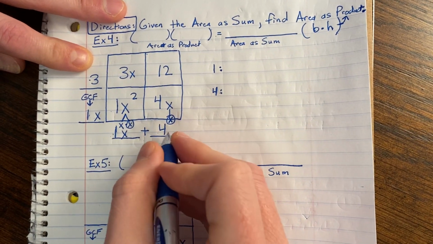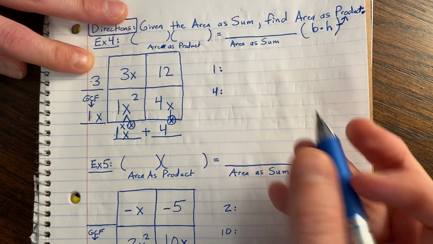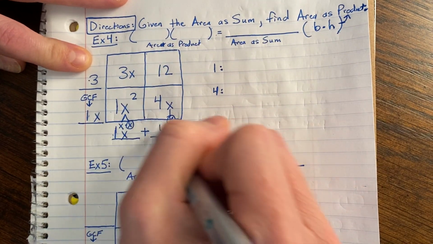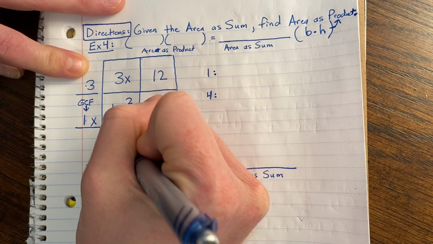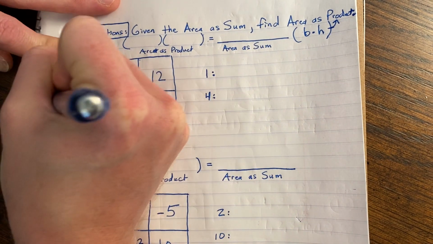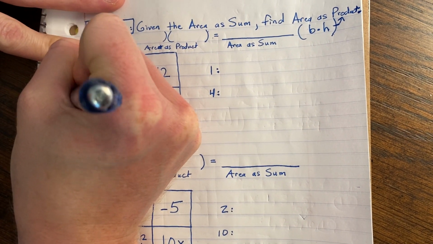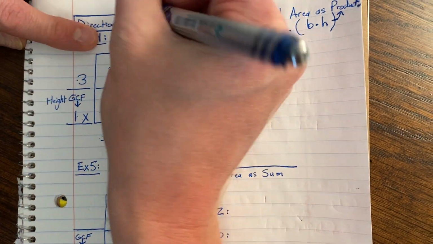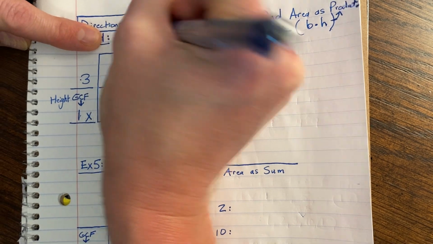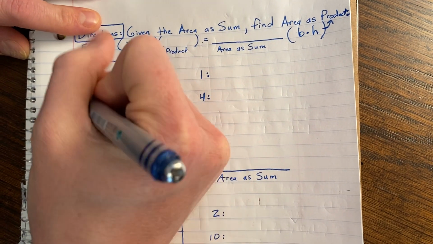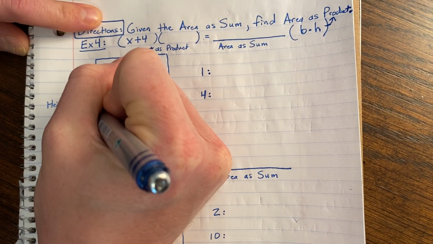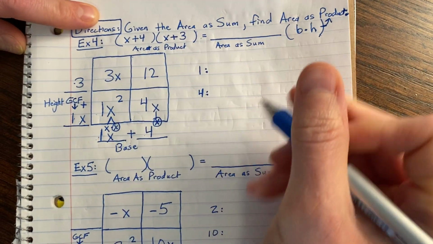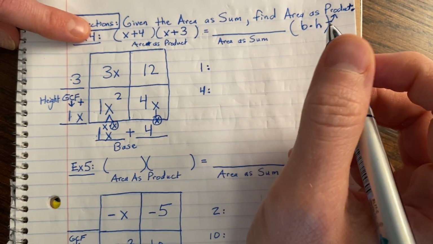Okay, so we found our product. That is what we're doing. We're finding our product. Given the area as a sum, given the inside, find the outside, the product, the base times height. So the base and the height. So to write this out, we'll do x plus 4, the base, times x plus 3. Okay, to find the area as a sum, well, we got to do a little work on this.